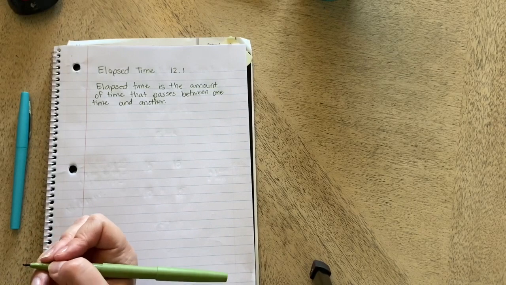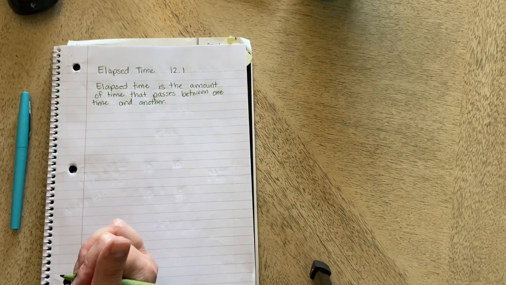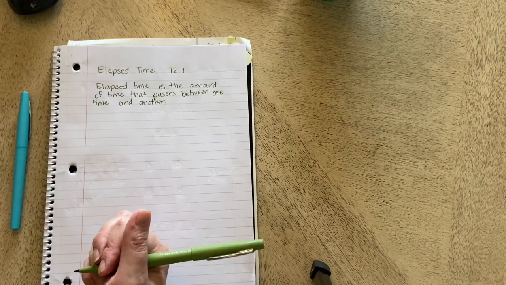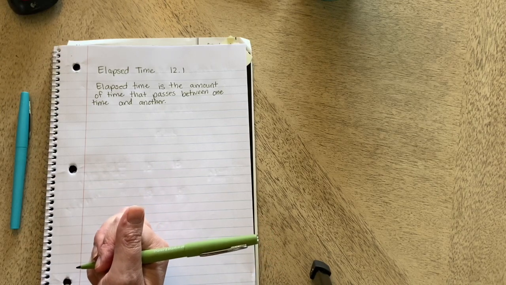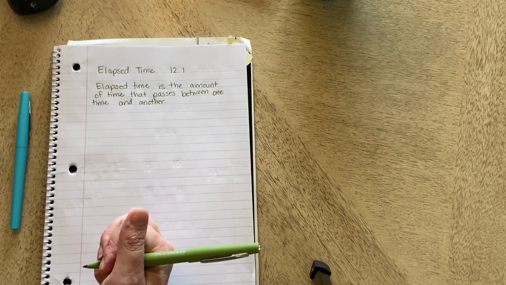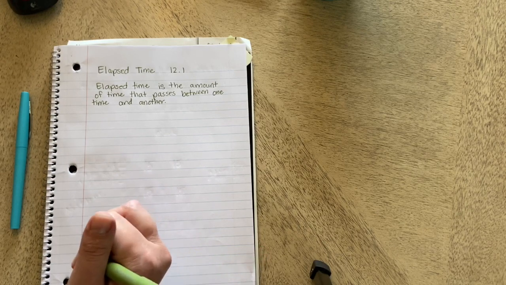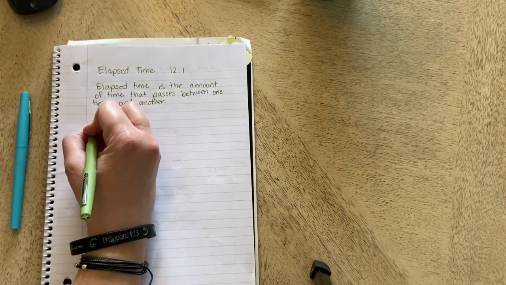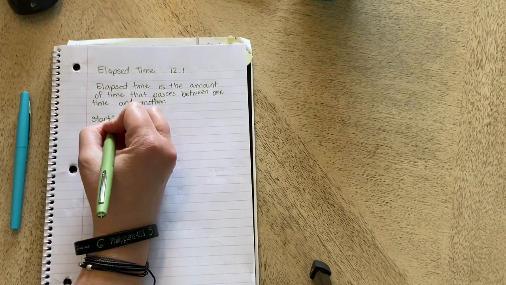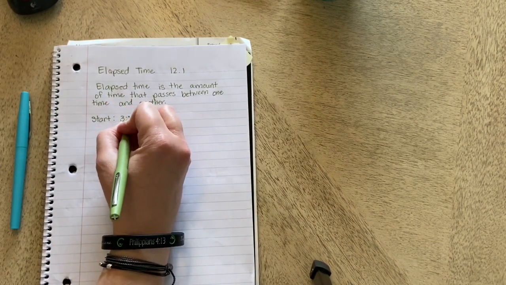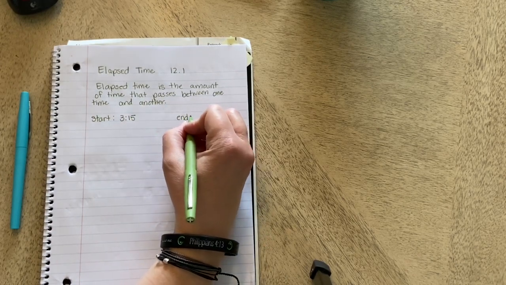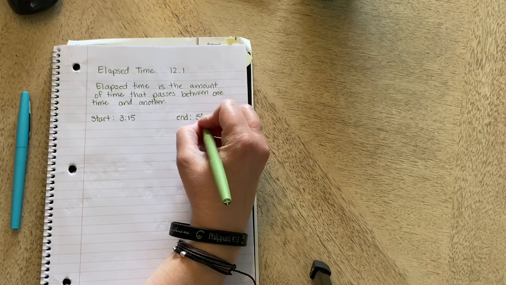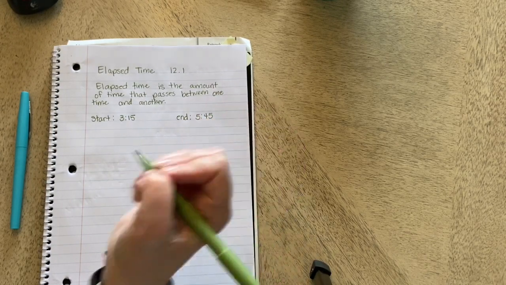Now we've been doing this on morning work and stuff for a long time, and I've had you draw a timeline. And so that's the first strategy that I'm going to show you again today of how to solve for elapsed time. So we're going to use the timeline strategy first. So we are given a start time, for example, 3:15, and an end time, 5:45.